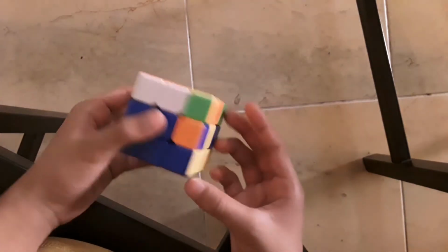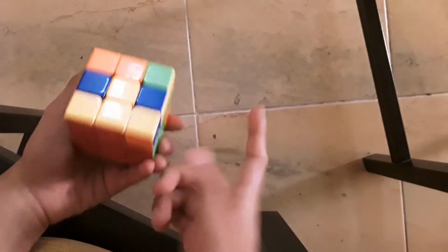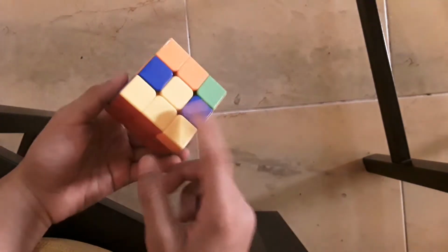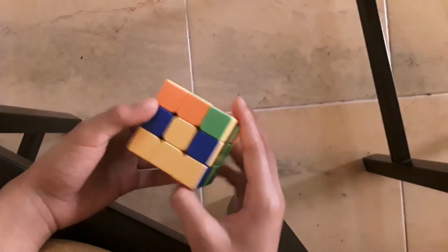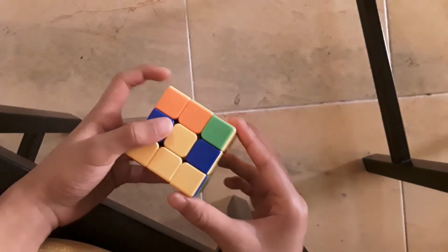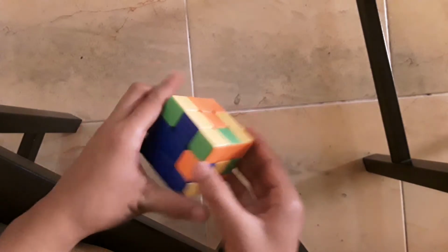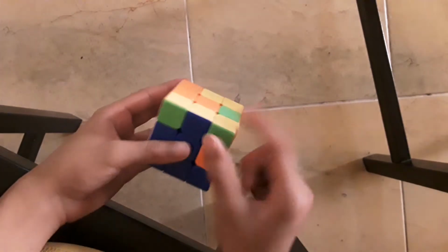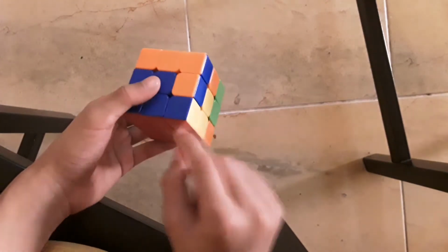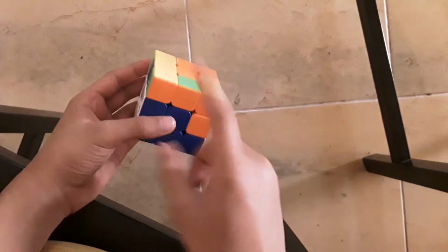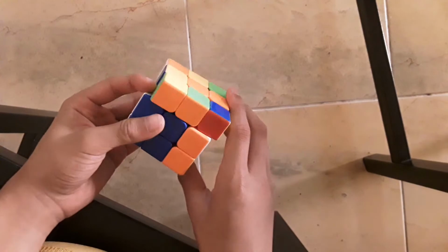Then now look for the edge piece that's supposed to be over here. So it's over here. Then you want to bring it over to here on the up face. So face it like this and do F prime U F. It's that easy. Okay, so now you want to do U again, and then face this corner piece so that you can take it out. So do R U R prime U2.